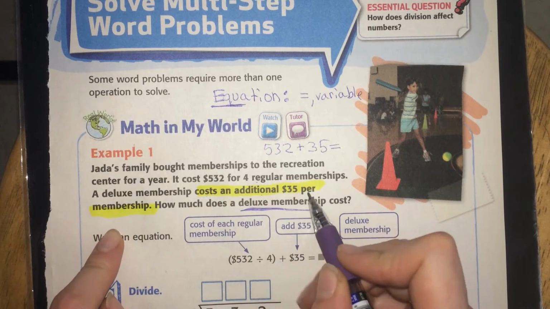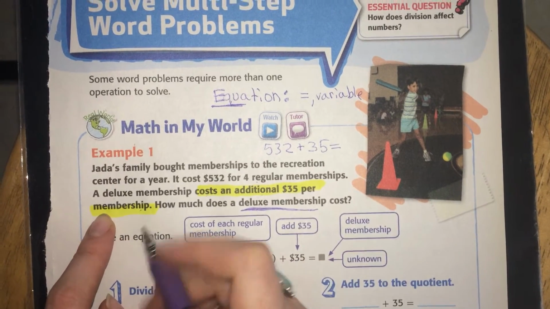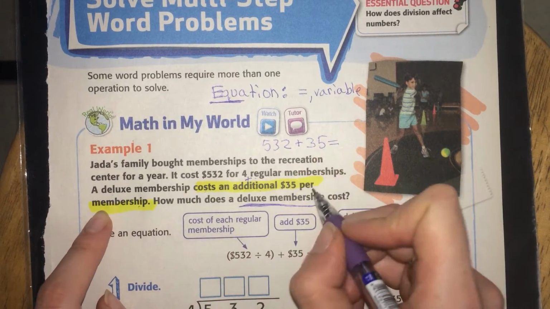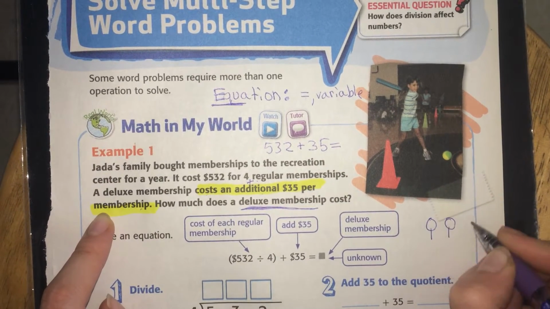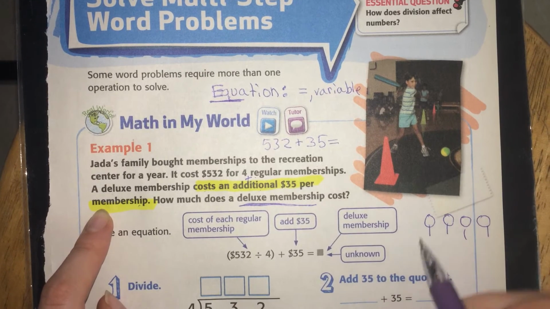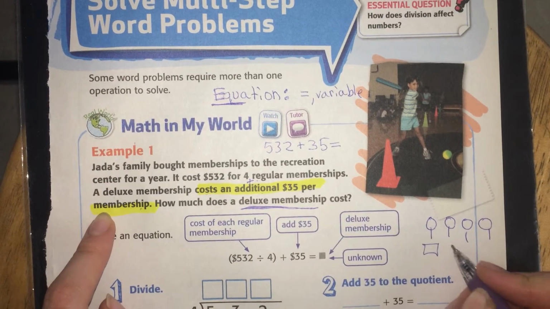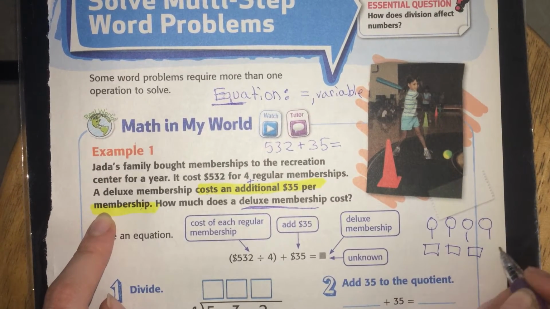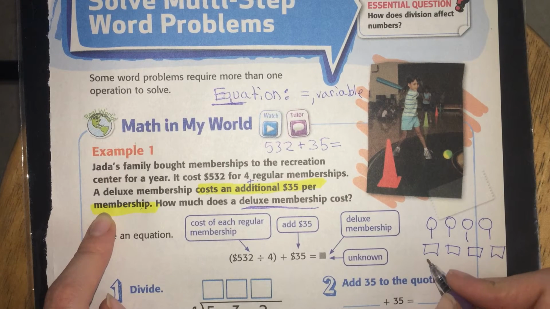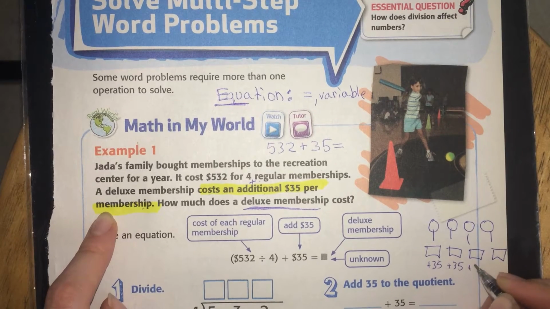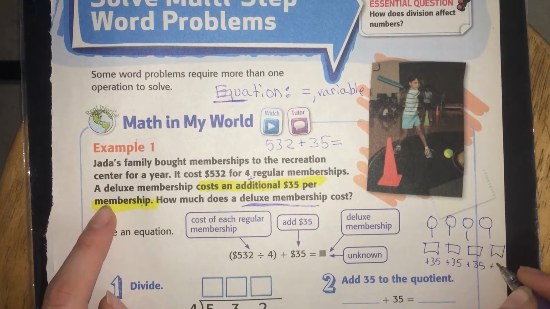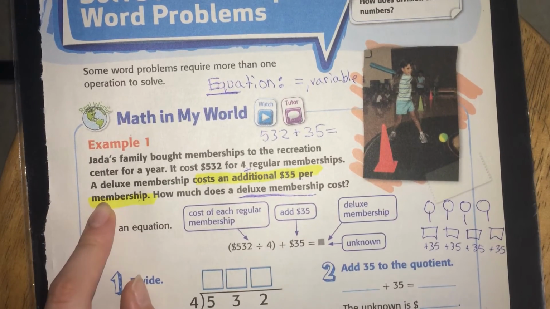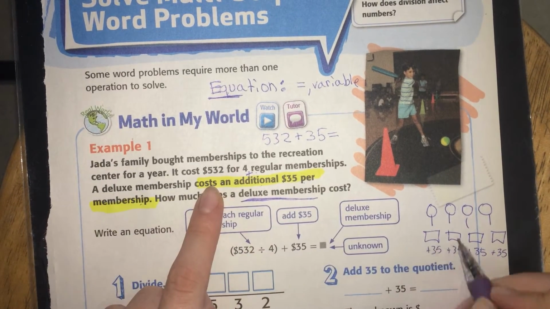Okay, well, let's look at what it says. It says per membership. So additional means add, and then it says per membership. So each person, there's 4 people, they have to pay the original price that we don't know yet, and we have to add 35 to each person because it said per membership. Okay, so now we need to figure out what this number is.